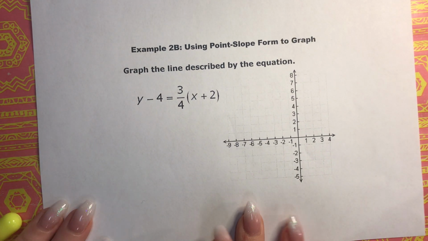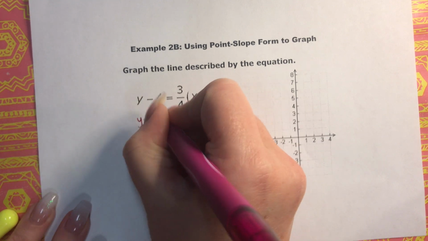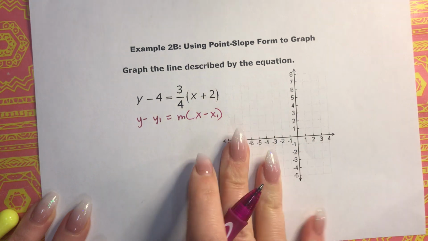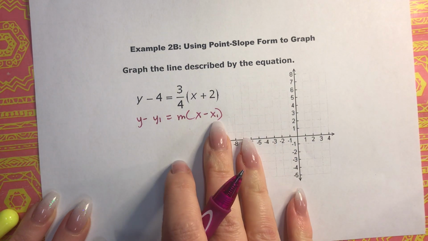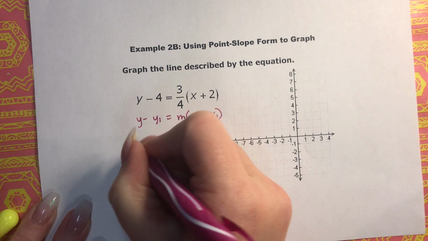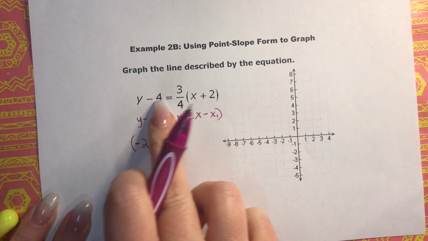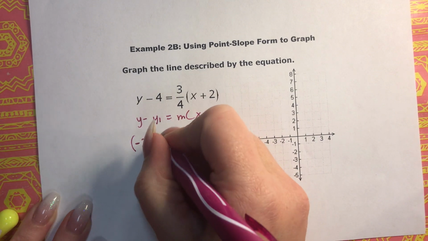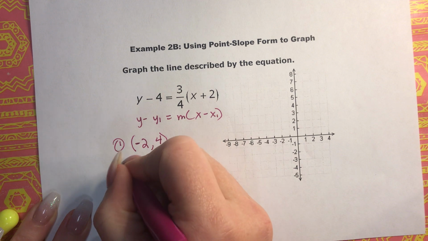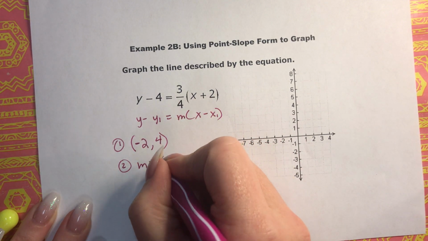All right, great. So here's our equation in point-slope form, right? y minus y1 equals m multiplied by the quantity x minus x1. Okay, we need the point. So the point is x1, y1, and it's always going to be opposite. So if this is a positive, that means my x1 is going to be negative. And then my y1 is going to be the opposite of negative 4, which is a positive 4. So that's my point. That's what I graph first, and then the second thing I'm going to graph is that slope, which is right here, 3/4.